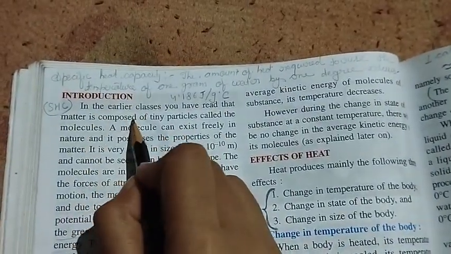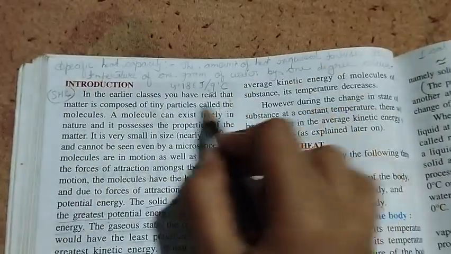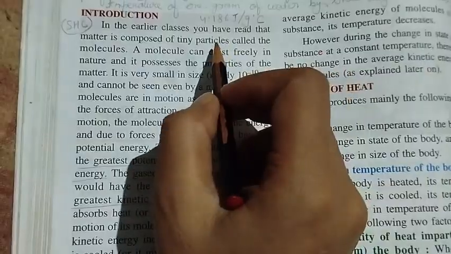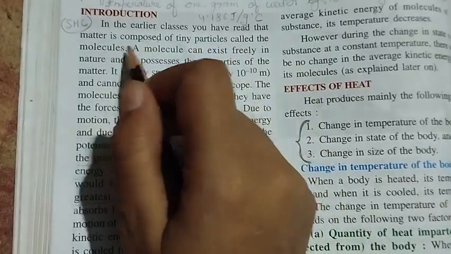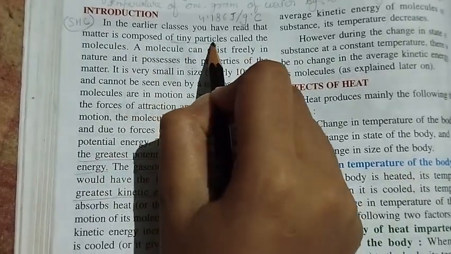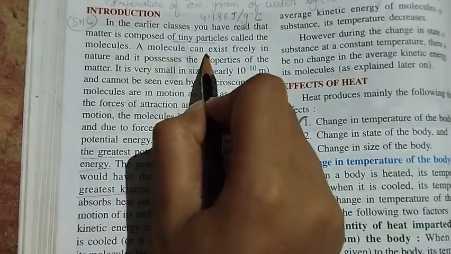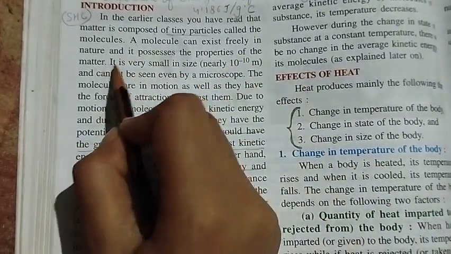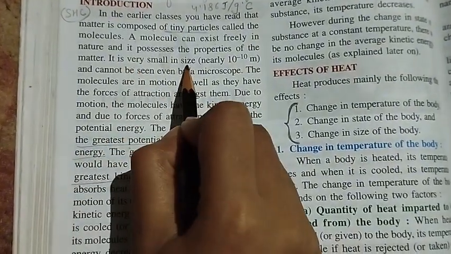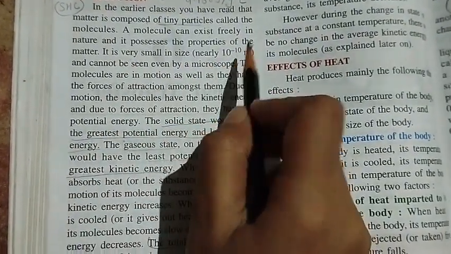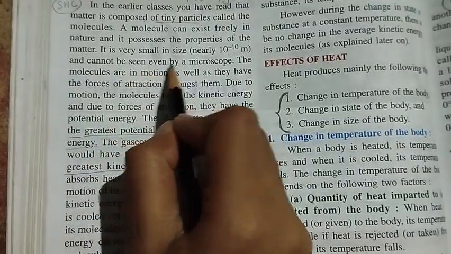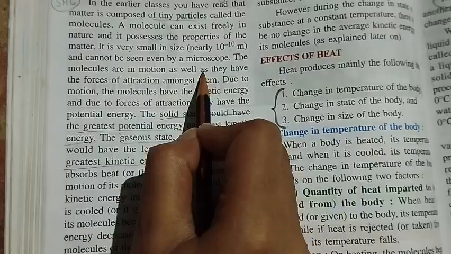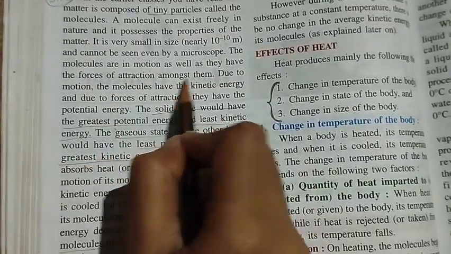Introduction. In the earlier classes, you have learned that matter is composed of tiny particles called molecules. Molecules can exist freely in nature and possess the properties of the matter. They are very small in size, nearly 10 to the power minus 10 meter, and cannot be seen even by a microscope. The molecules are in motion, and they have forces of attraction amongst themselves.